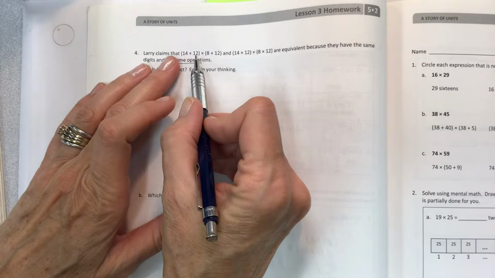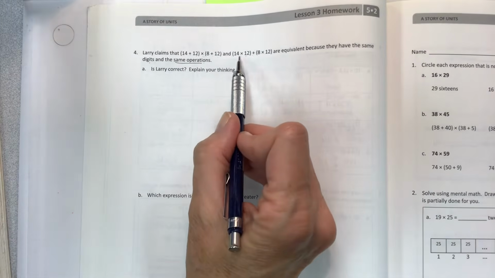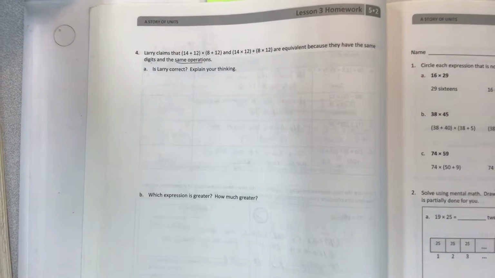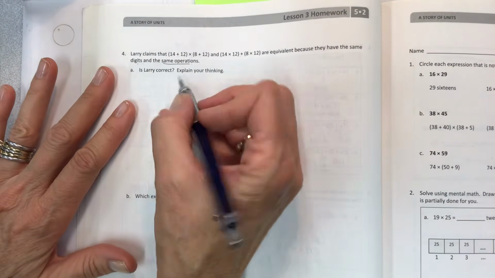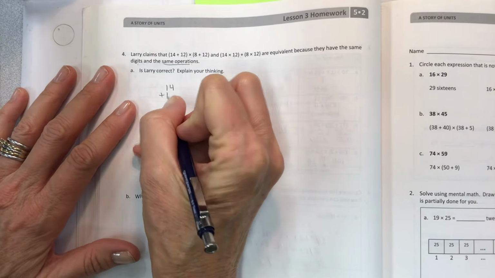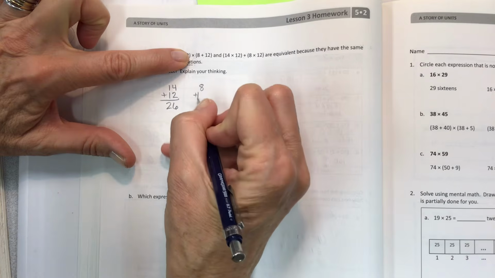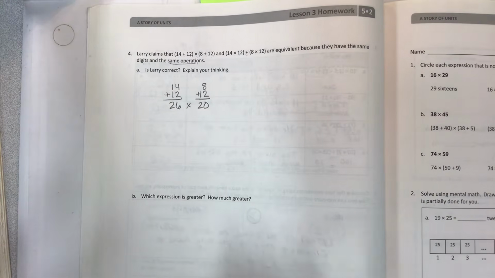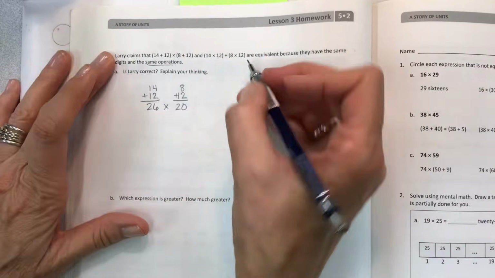So basically, what we're doing is we're looking at what are the numbers that we're creating. We've got a sum, and then we've got a product being added to another product. So the size of our numbers are going to change, and then what we're doing with them is going to change. So let me show you what's happening here. If I have our 14 plus 12, I end up with 26. And then if I have my 8 plus 12, I have 20. And I'm going to multiply those two. So I'm multiplying some bigger numbers.